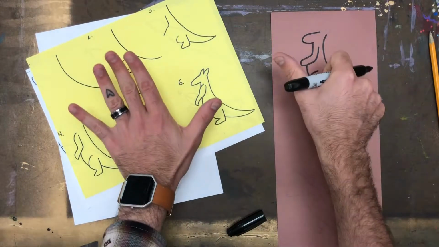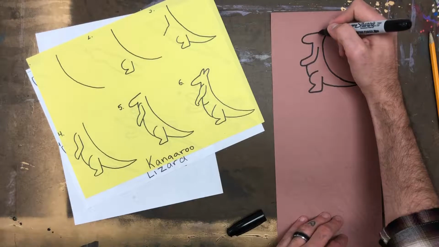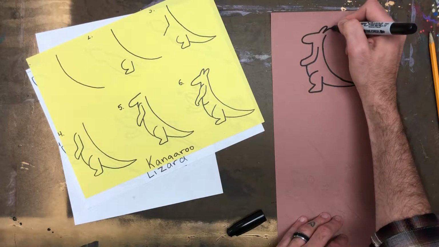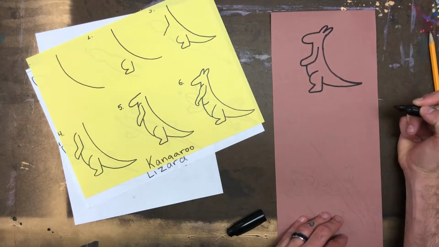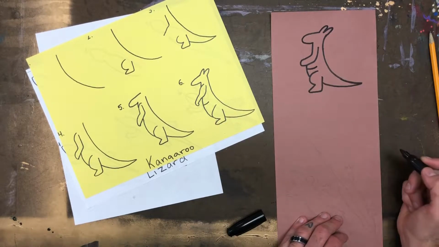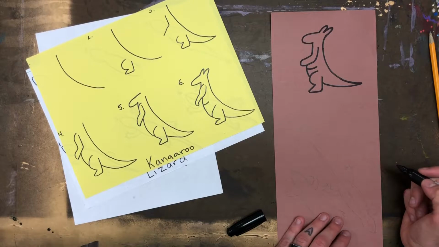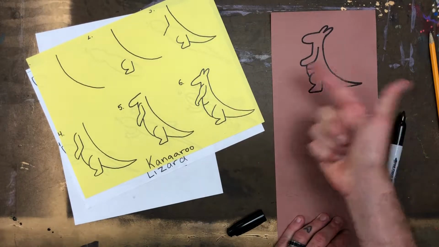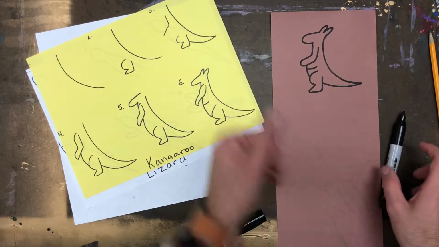But anyway, step number 5 is to draw the head, sort of like a C, just a little bit longer on the top than on the bottom. And then step number 6 is to add the ears, which is kind of like a curvy M like Melvin. And then lastly, a curved line around the belly for the pouch of the kangaroo.